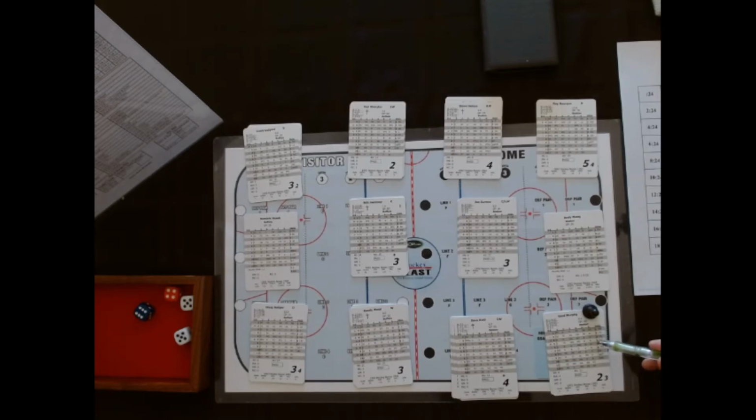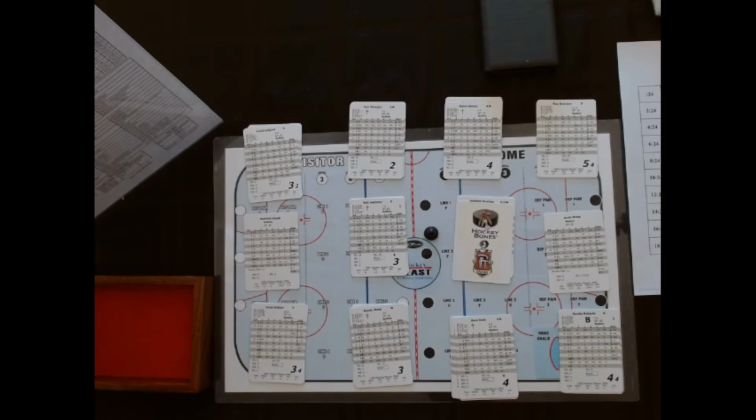6-10. This is going to be a penalty, and it's not a delayed penalty. So another penalty on Murphy, timeout. And here we go. Buffalo back on the power play with their second line.